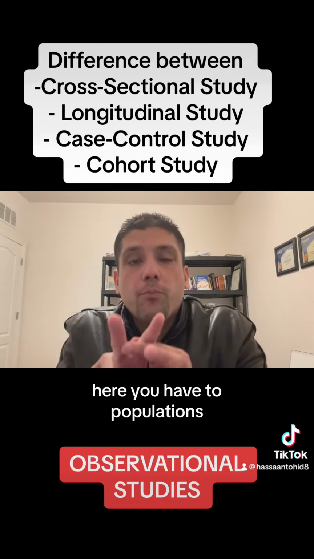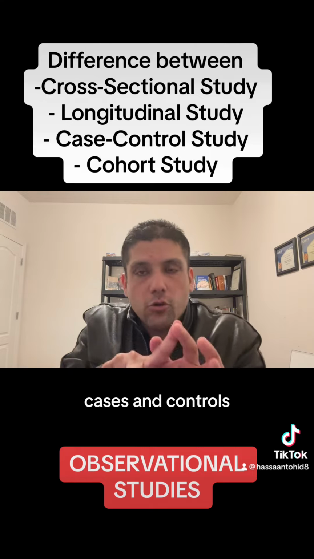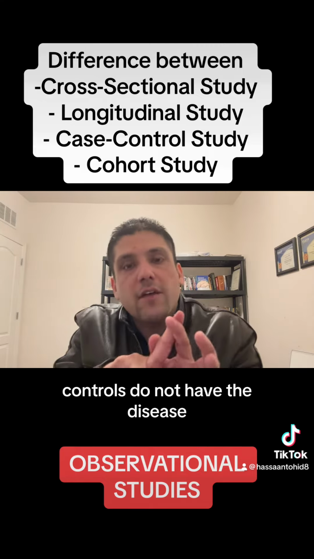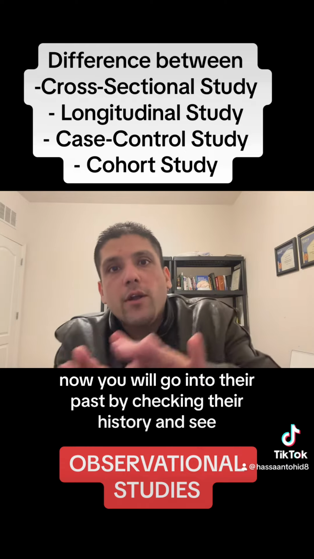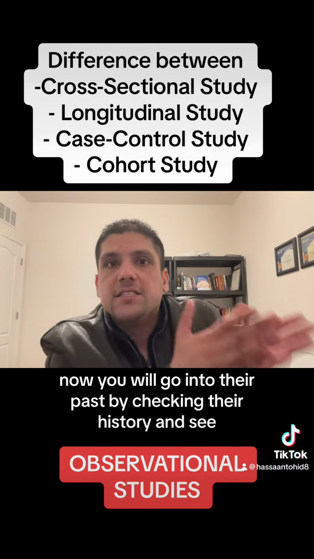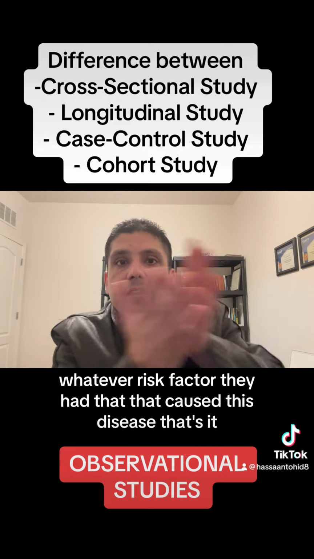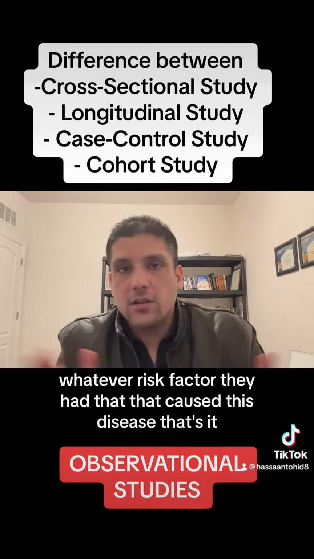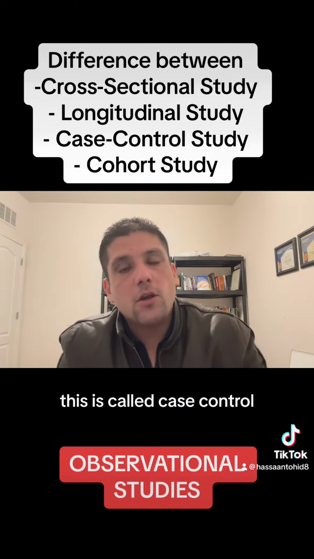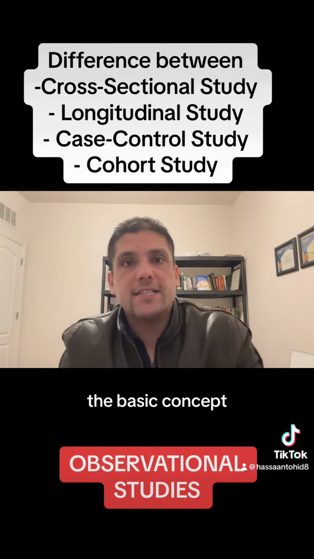Now the next thing, case control study. Here you have two populations, cases and controls. Cases have the disease, controls do not have the disease or have a separate disease that you are not focusing on. Now you will go into their past by checking their history and see whatever risk factor they had that caused this disease. That's it. This is called case control, the basic concept.